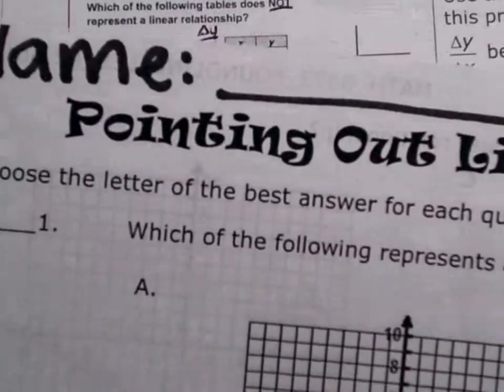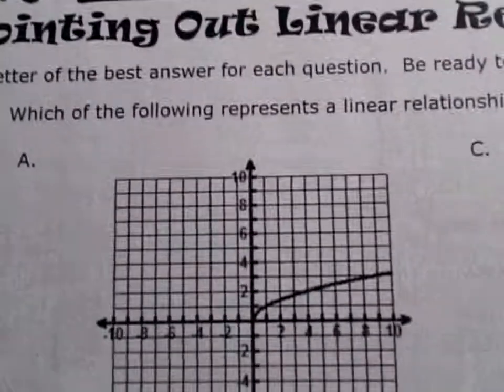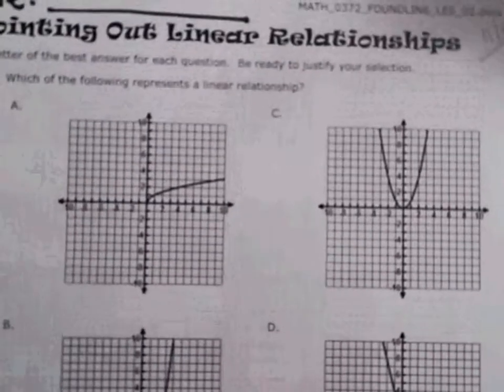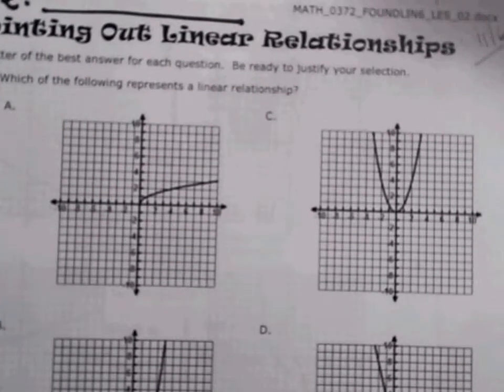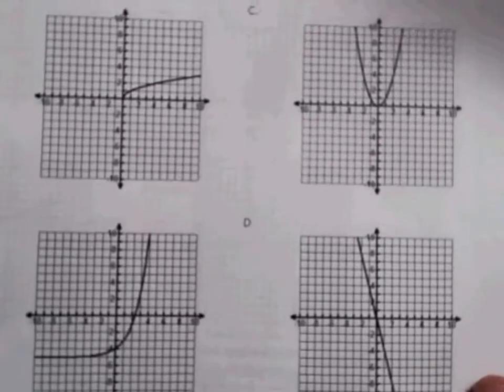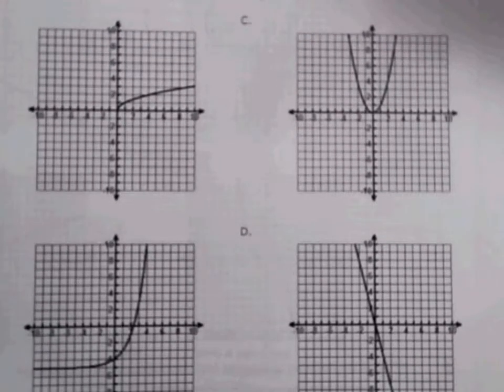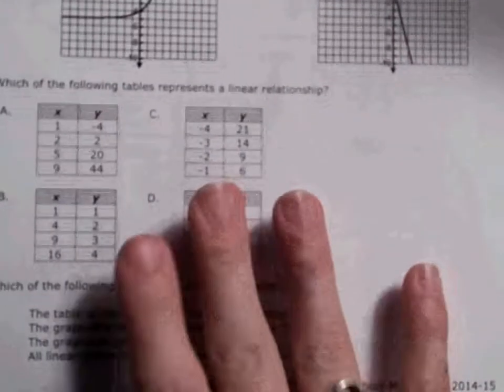We're going to go ahead and look at this pointing out linear relationships. You now have the skills to be able to do this. On number 1, I'm going to zoom out. On number 1, the question asks you, which of the following represents a linear relationship? I know the first thing, the characteristic about a linear relationship, is that it is a straight line. So I'm going to pick the one that represents a straight line.